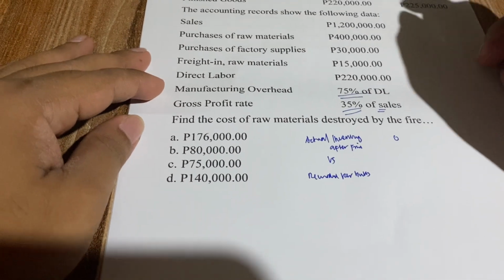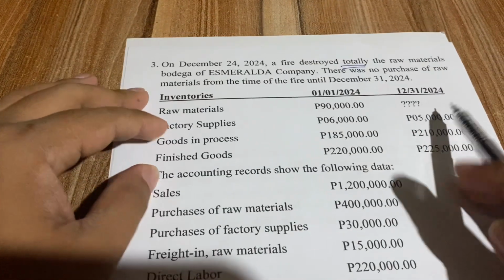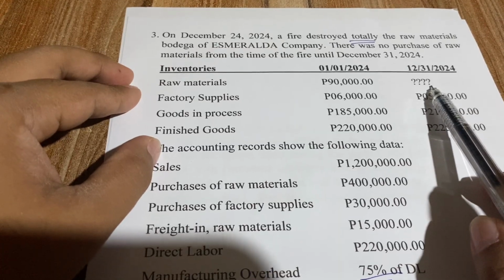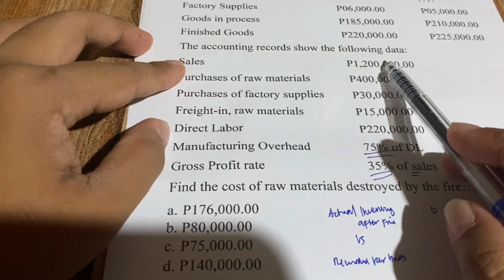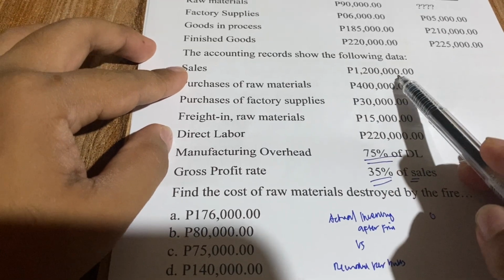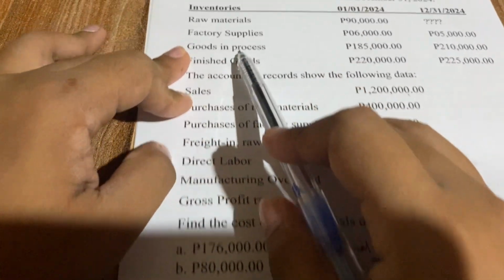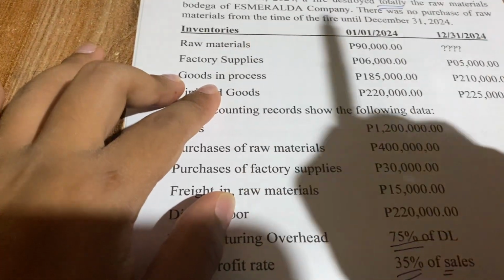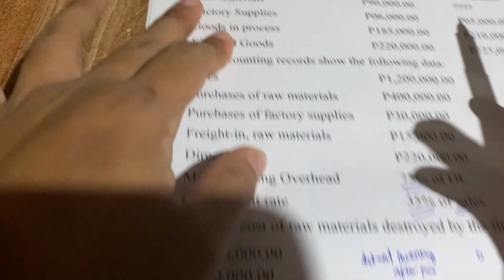Since walang data na binigay dito sa taas, so you have to work back kasi nilagay niya naman magkano yung sales. So ito yung sales niya, and then yung finished goods kompleto, goods in process kompleto din. So pwede mo siyang i-work back patungo hanggang sa makarating ka sa raw materials na section. So you have to work it back na lang.